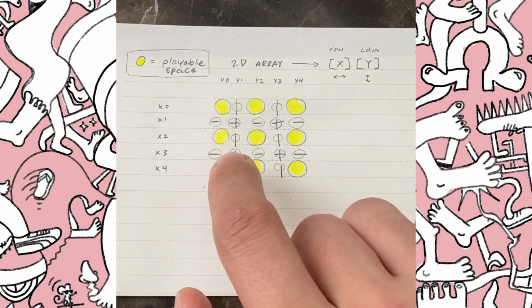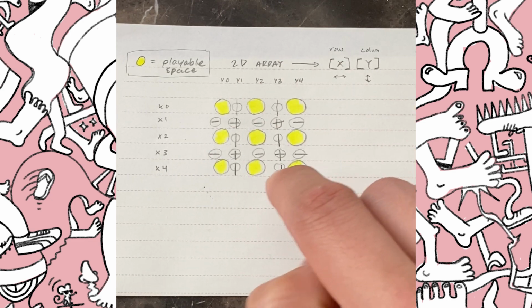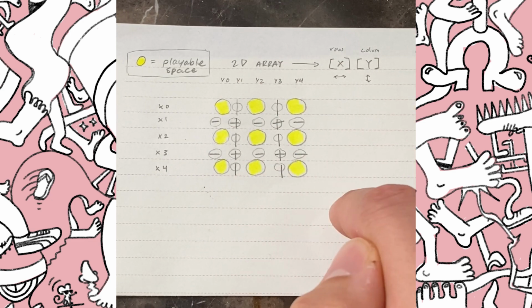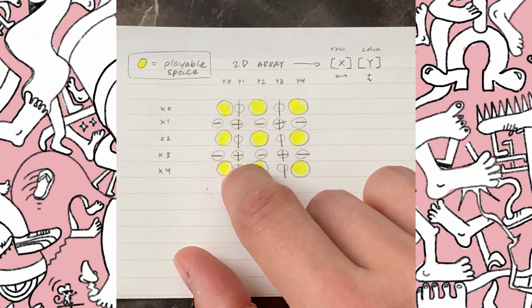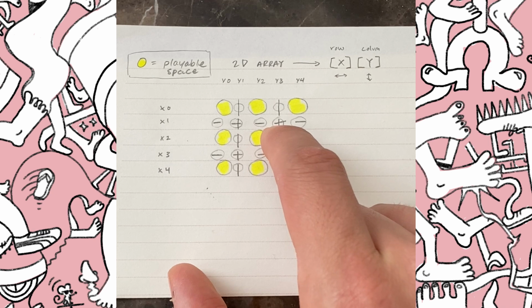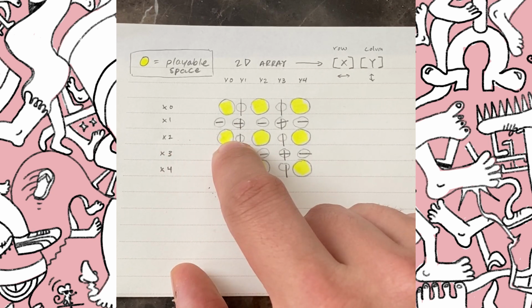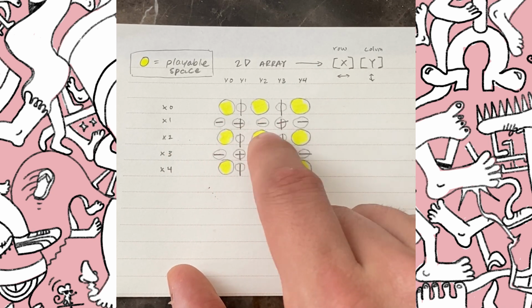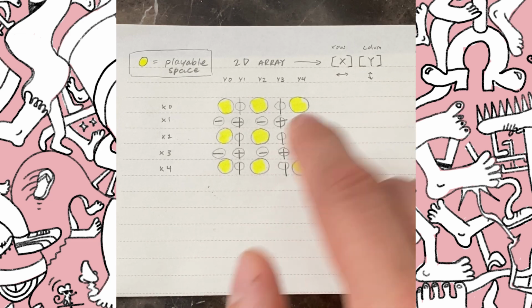Then, since every symbol in this grid also includes a space, I made smaller circles for all the symbols. So we're going to skip row 1 because it's part of the board. It'll be like 0,2, 2,2, 2,4, and so on.